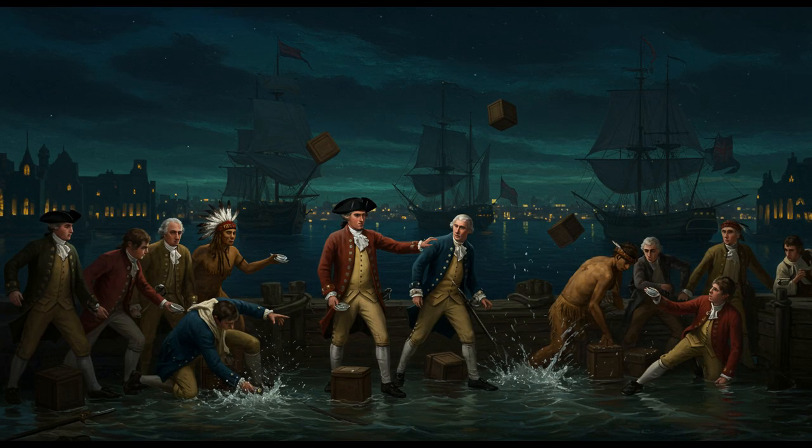Before the revolution, the 13 colonies were under British rule. For over a century, they had grown accustomed to a certain level of self-governance, meaning they made many of their own local decisions. However, after the costly 7 Years' War, Great Britain needed money. They decided to tax the colonies to help pay their debts. This is where the trouble began.